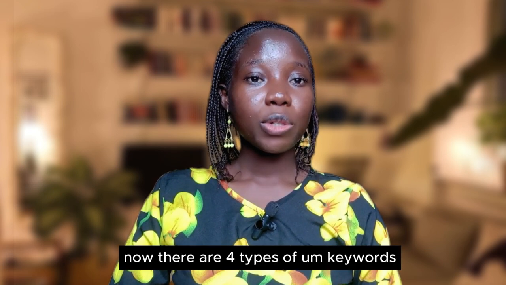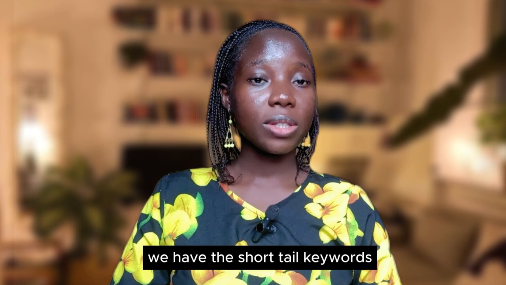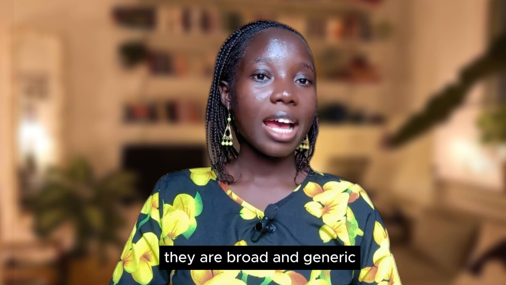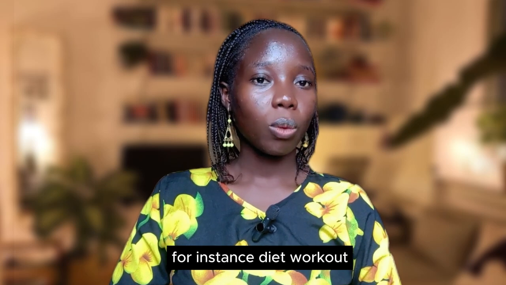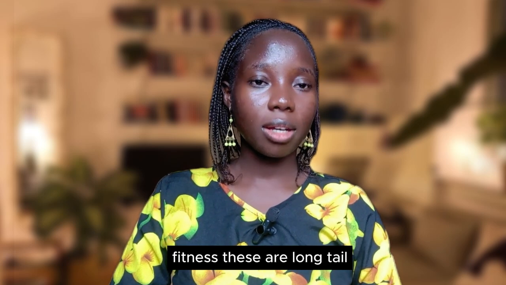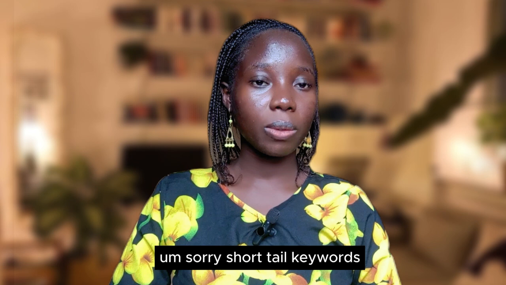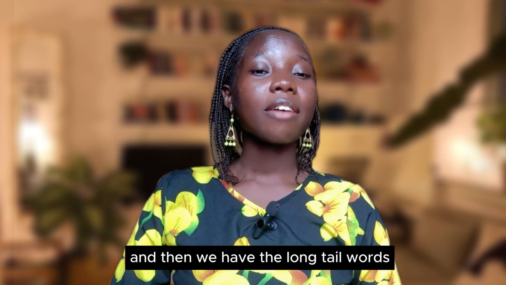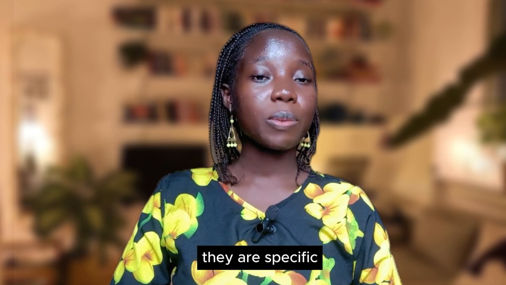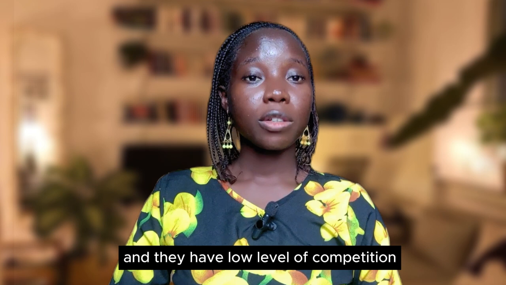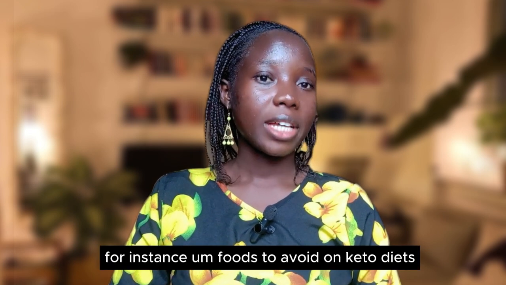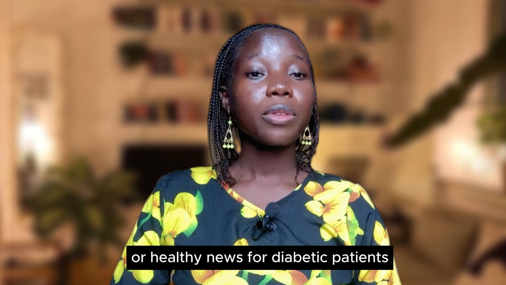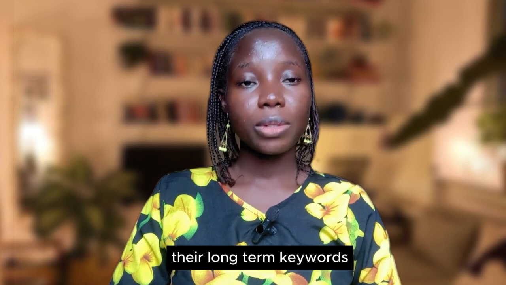Now, there are 4 types of keywords. We have the short tail keywords. They are broad and generic, and they have a high level of competition. For instance, diet, workout, fitness. These are short tail keywords. And then we have the long tail keywords. They are specific and they have a low level of competition. For instance, foods to avoid on keto diet, or healthy meals for diabetic patients. They are long tail keywords.